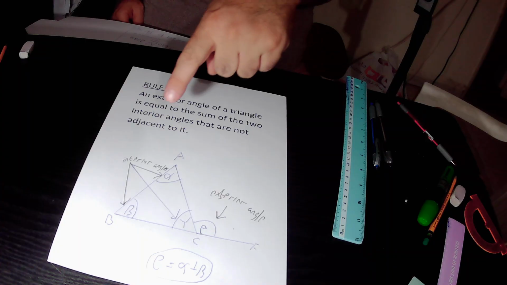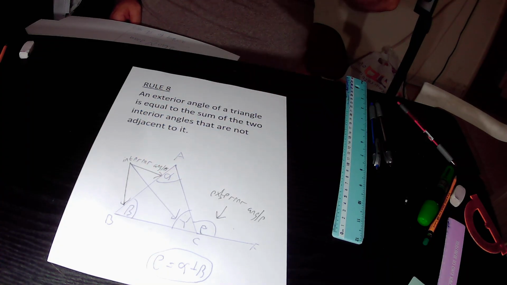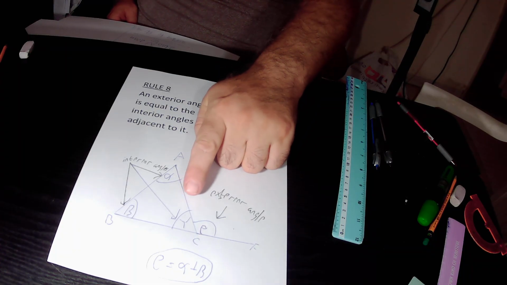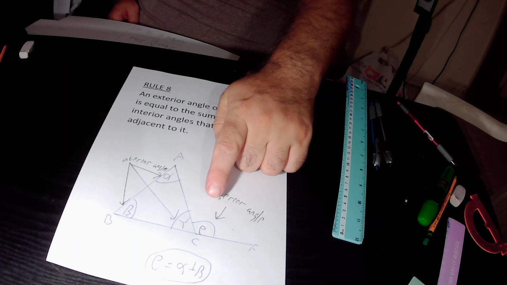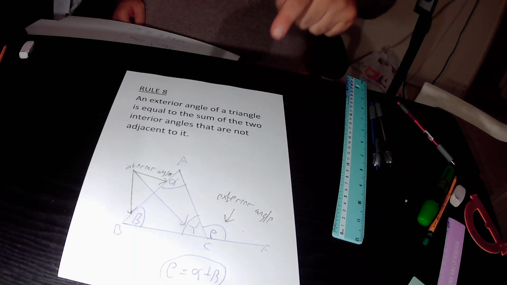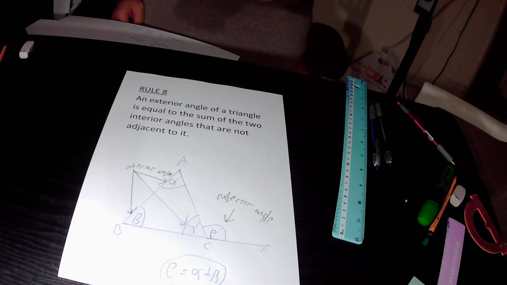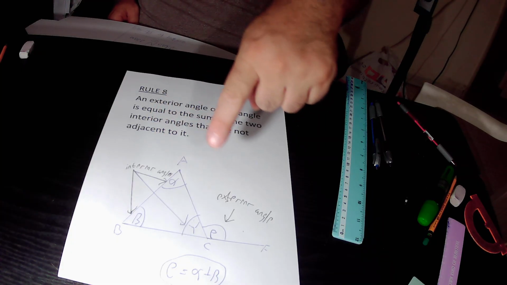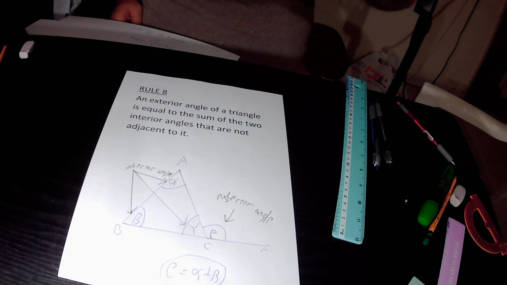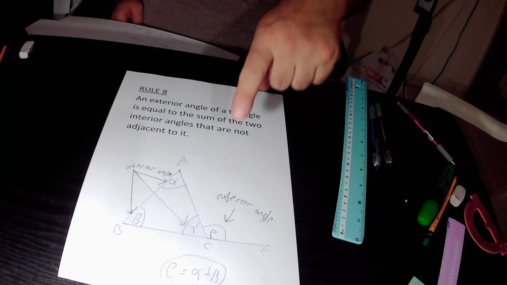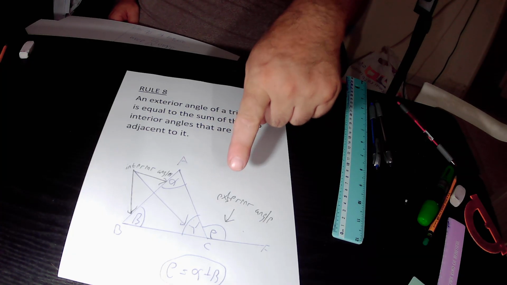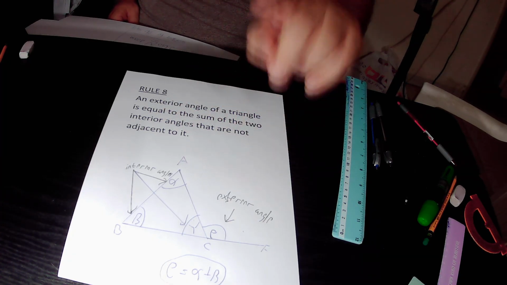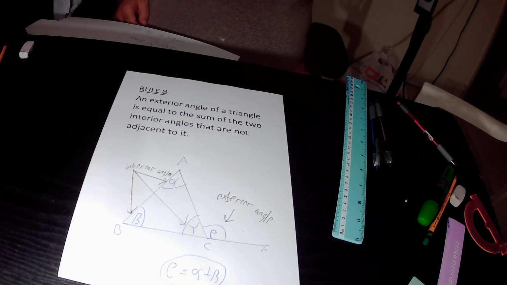We have three interior angles in triangle ABC: alpha, beta, and gamma. Angle gamma is adjacent to angle E, but the size of angle E equals the sum of the two interior angles that are not adjacent to it. So alpha and beta are the two angles that are not adjacent to angle E. Therefore, in total, we found out that the size of angle E is equal to alpha plus beta, according to this rule 8.